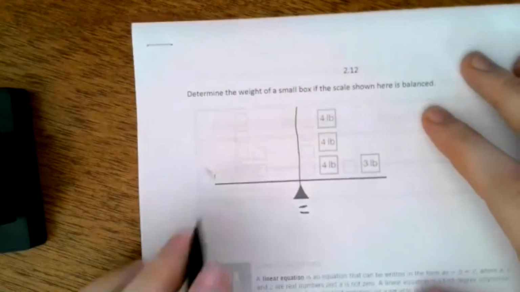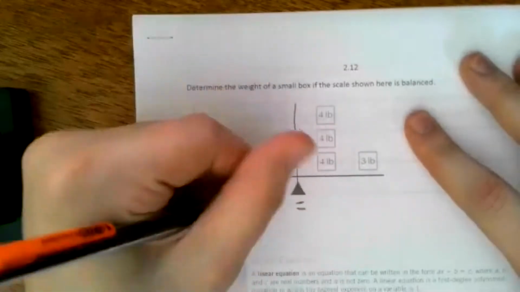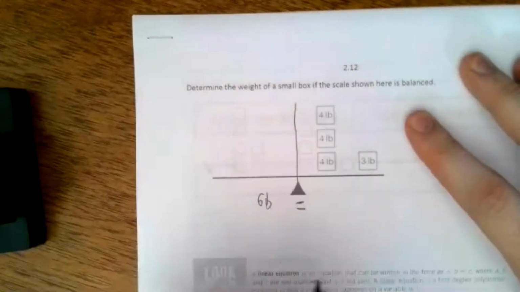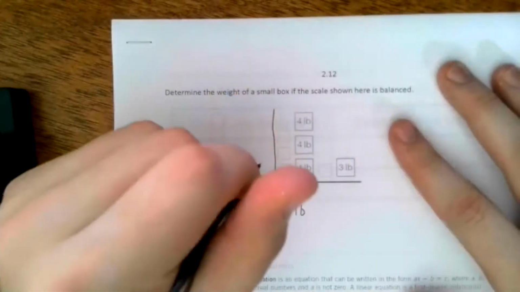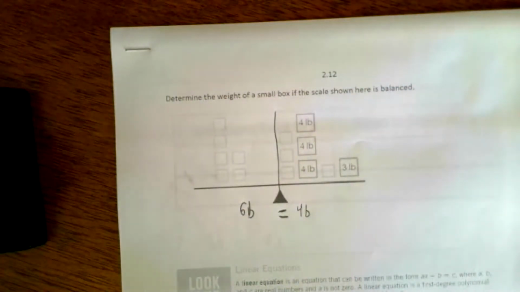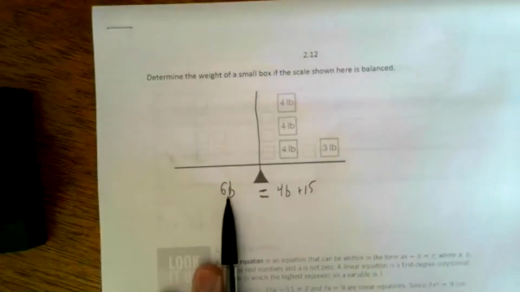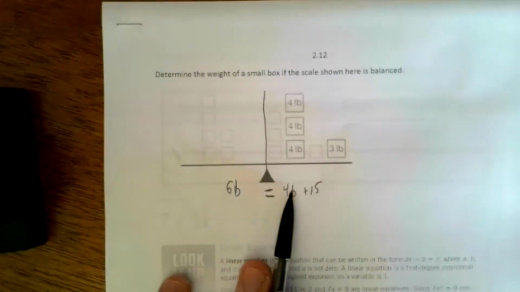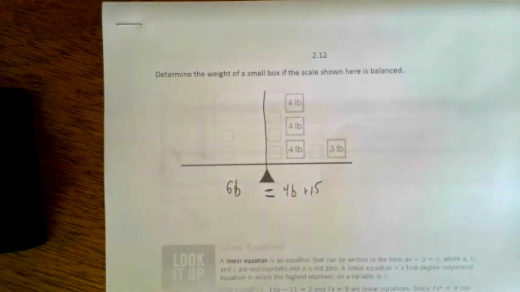But I do know how many small boxes I have. So how many small boxes do I have on this left side? 6, right? So I'm going to say 6 boxes. So 6b is equal to, and I know that I have 4 boxes on the right. And how many pounds do I have on the right? 15. Yeah, I have 15. So I'm going to add 15 to this. So I'm saying that the weight of 6 boxes is equal to the weight of 4 boxes plus 15 pounds. So does anybody have a guess on how I can start solving for b?